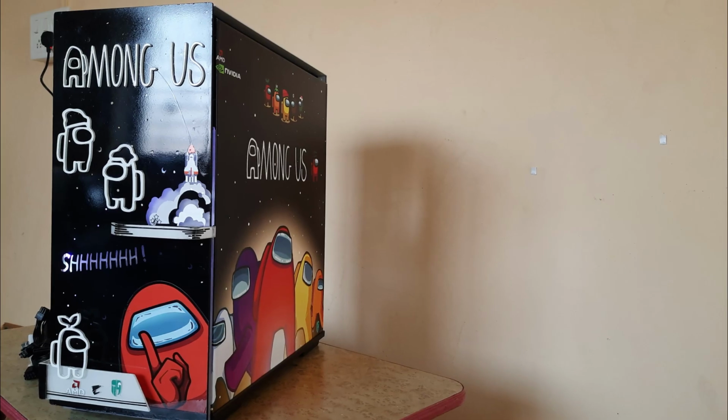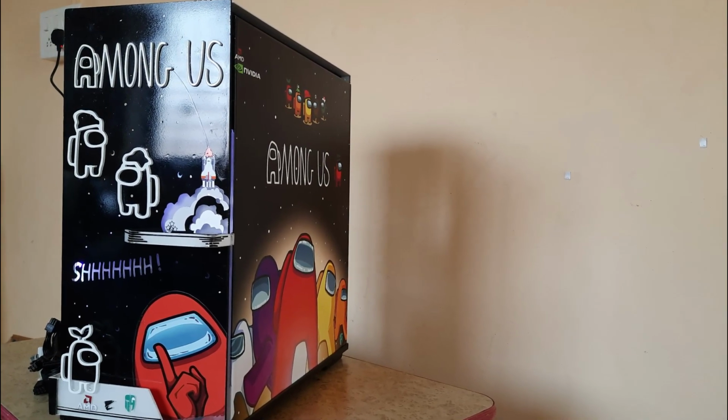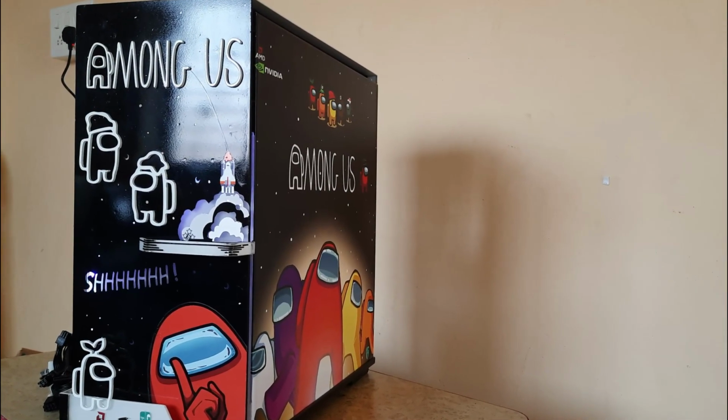So this is the Deepcool MacCube 310P original case. This is how it looks, and this is the modified version. We have modified it in the Among Us theme.